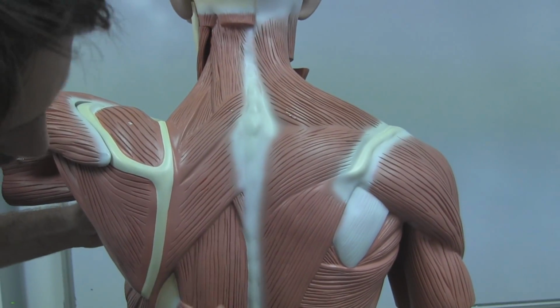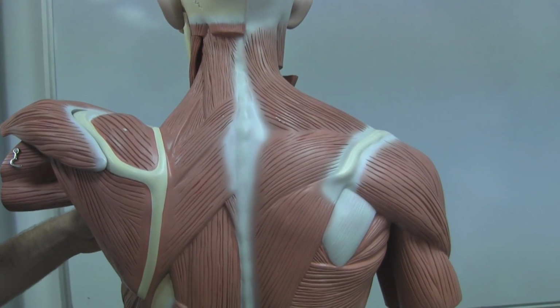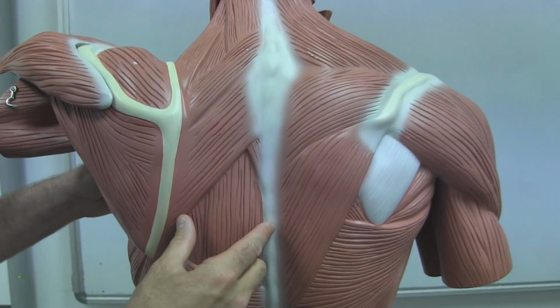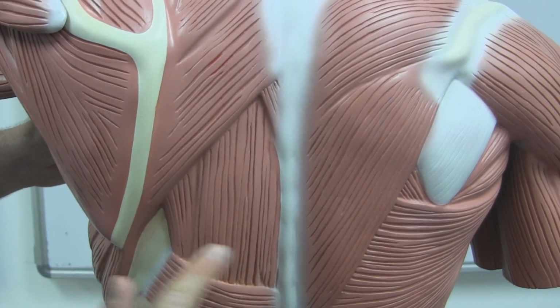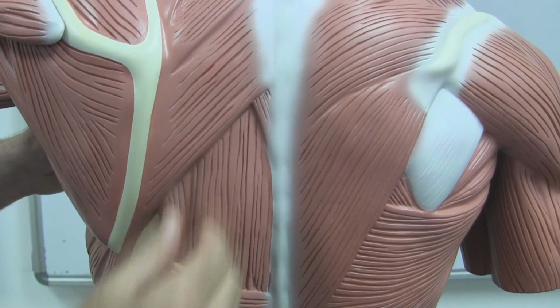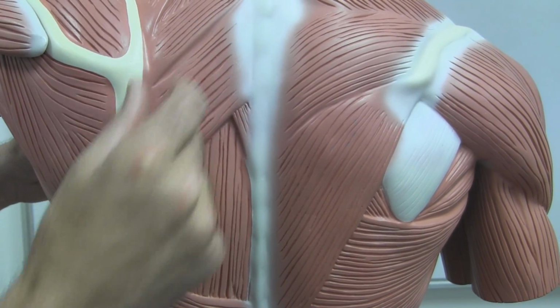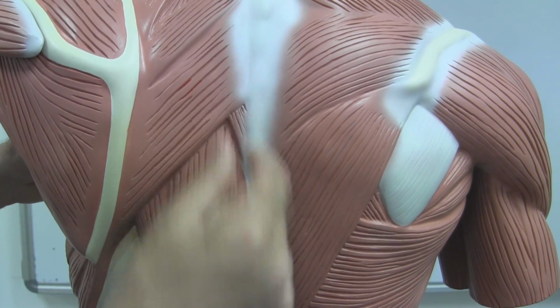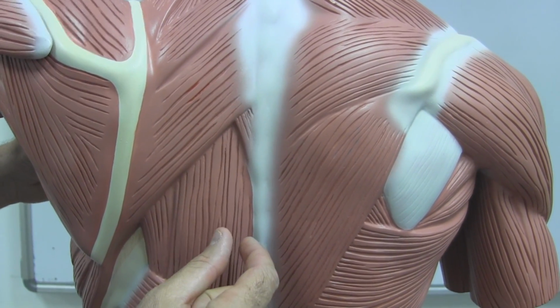Running right down the back, you've got three muscle columns of the Erector Spinae. These are the prime movers in trunk extension. We can't see a clear image of the three muscle columns in this particular model, but the three columns are the iliocostalis, longissimus, and spinalis. So three layers from the most lateral to the most medial.